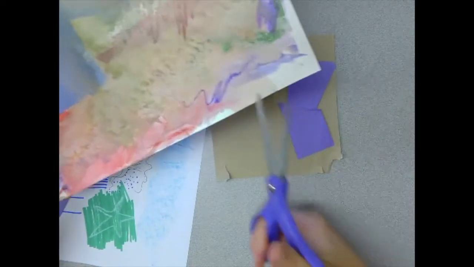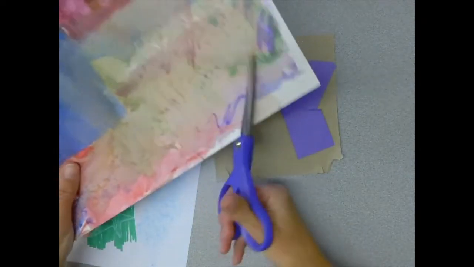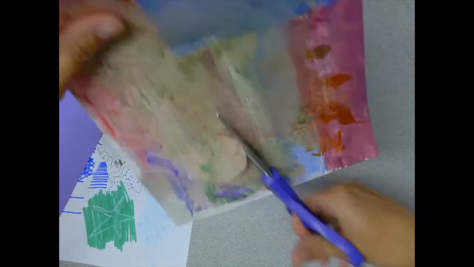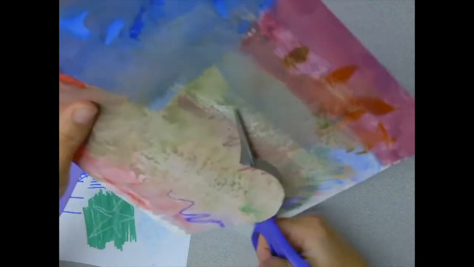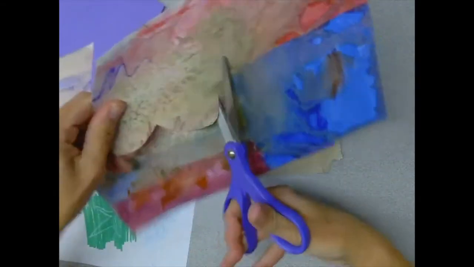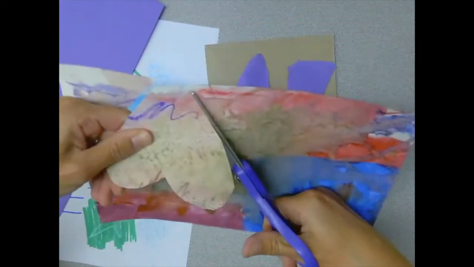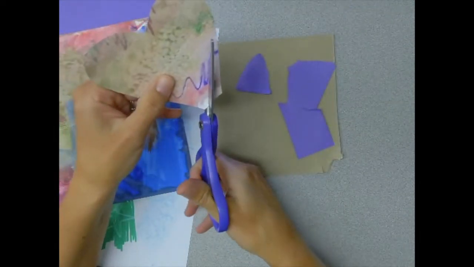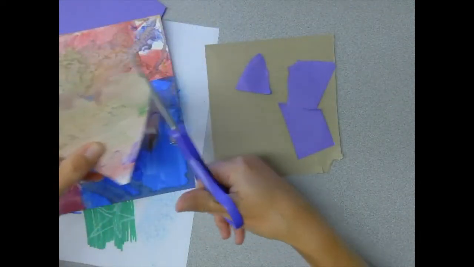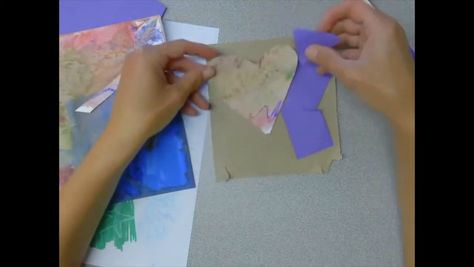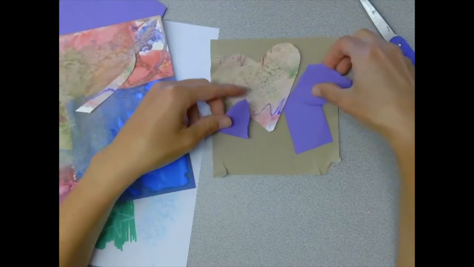Maybe I want to cut something out of here. What if I cut a shape out? Do you think you can cut a shape? Oh, maybe I'll try to make a heart for my collage. You could draw a shape first and then cut on the lines that you drew. So it's a good day to practice some cutting, practice some tearing.